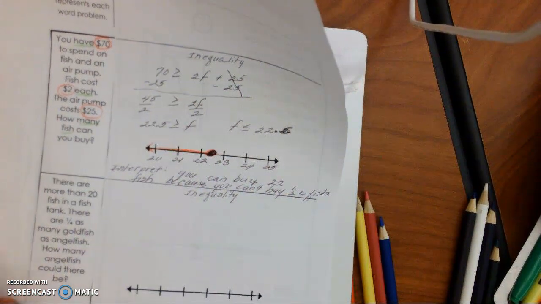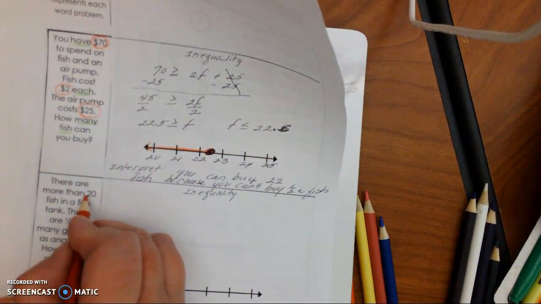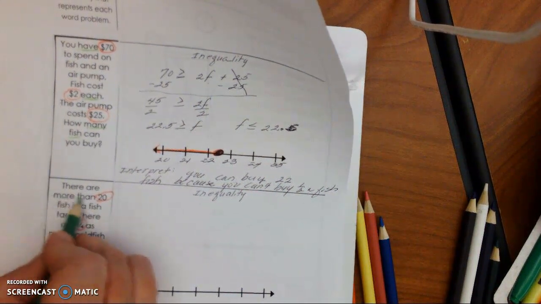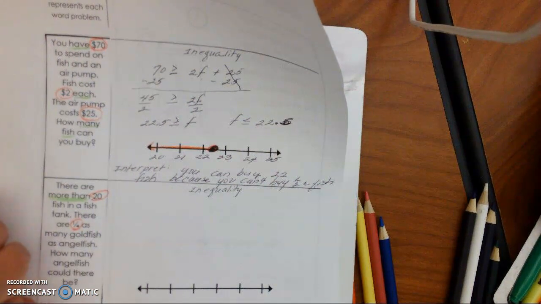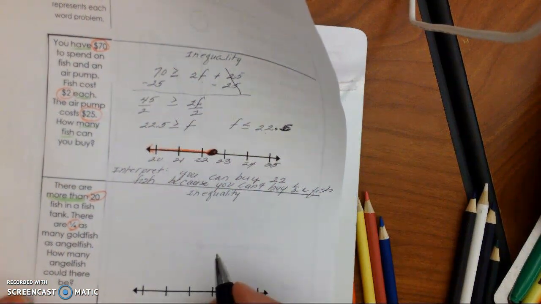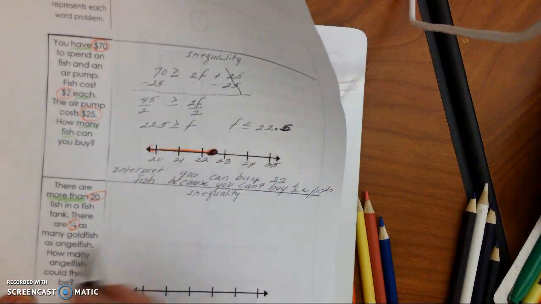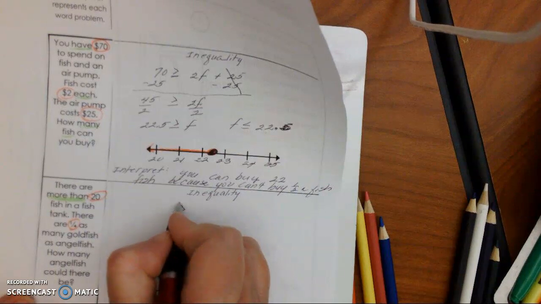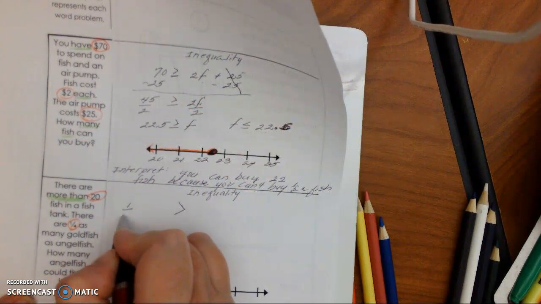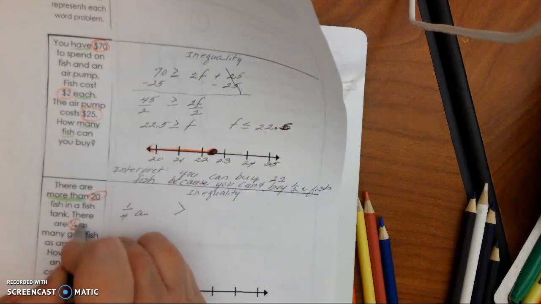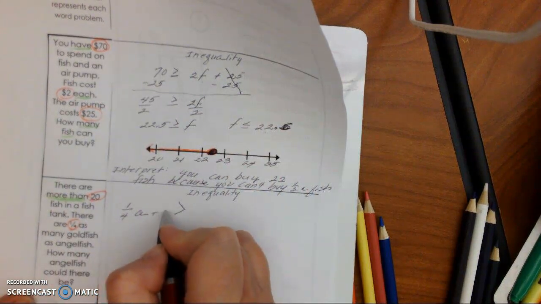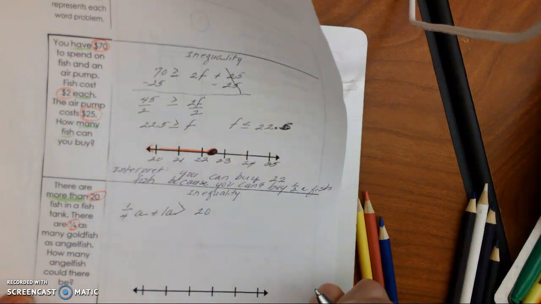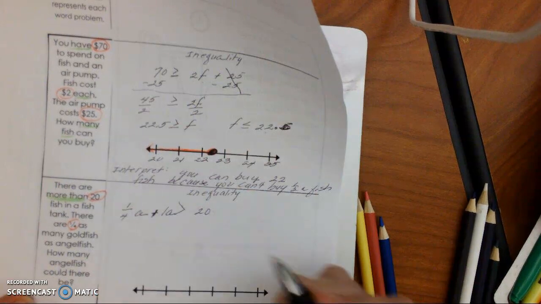All right, the next one, again, we're going to look at the data. We have 20 and we have a quarter. And we see the language is more than. Okay, so if we remember our language for inequalities, more than is this symbol. Okay, so we're going to take 1/4 of angelfish. We're going to use this, plus 1A is greater than 20. Okay, make sure we can see that.